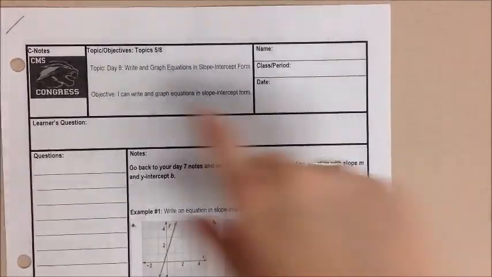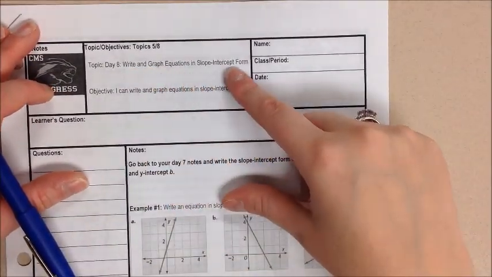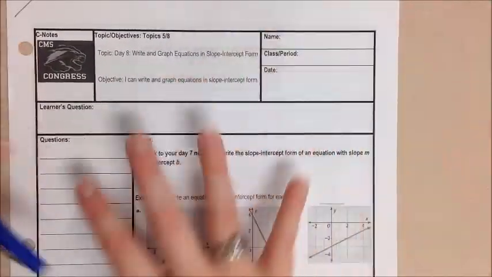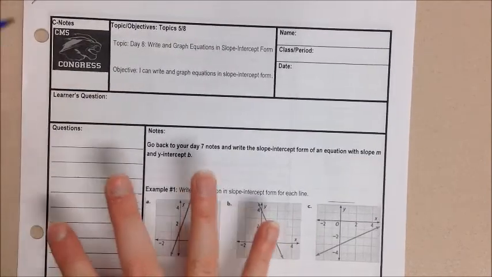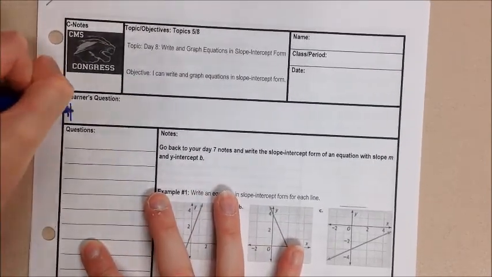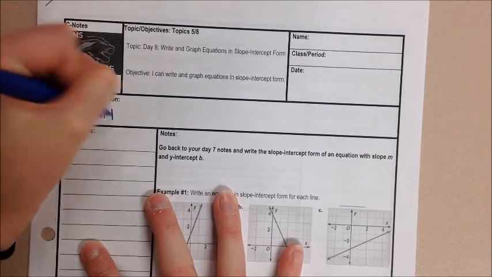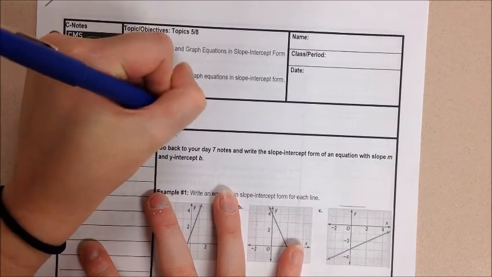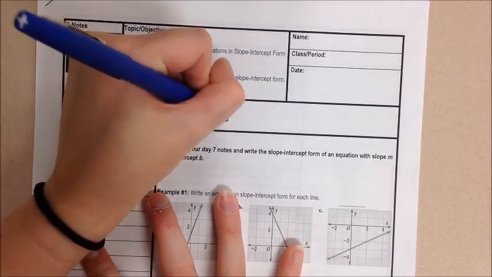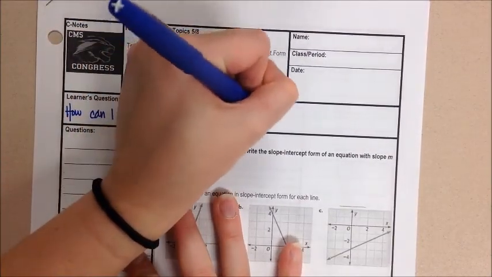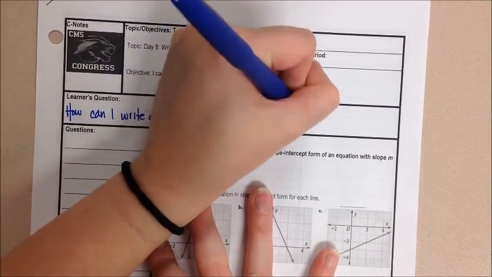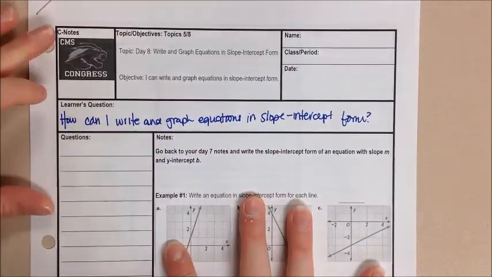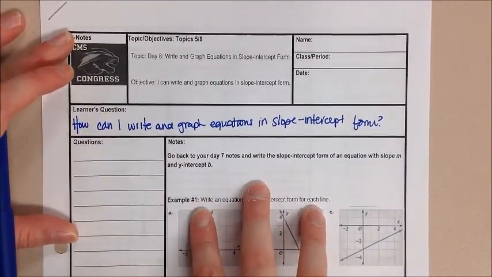Okay, today we are talking about how to write and graph equations that are in slope-intercept form. And our objective is: I can write and graph equations in slope-intercept form. Okay, so basically we're going to use our simple learner's question: How can I write and graph equations in slope-intercept form? Okay, sometimes we get a little bit more complex, but we're not going to today.